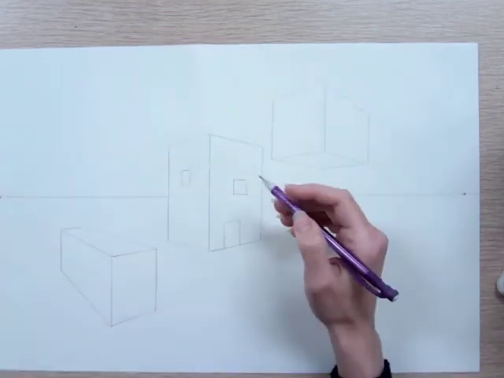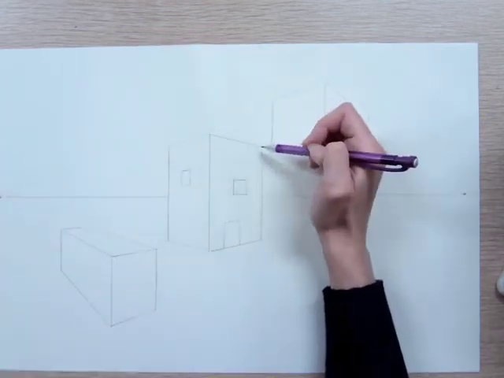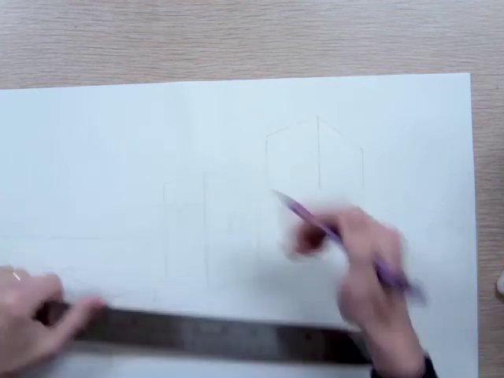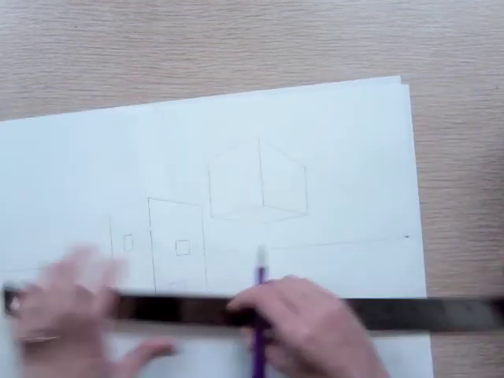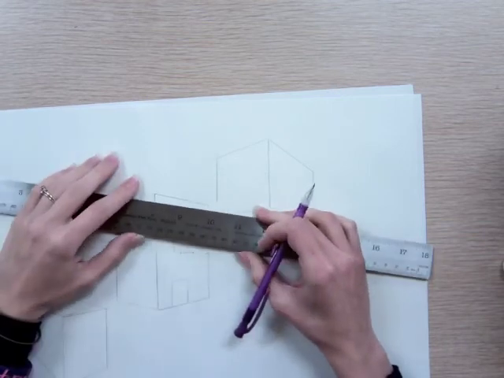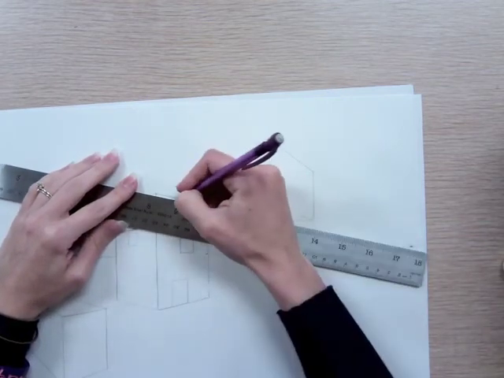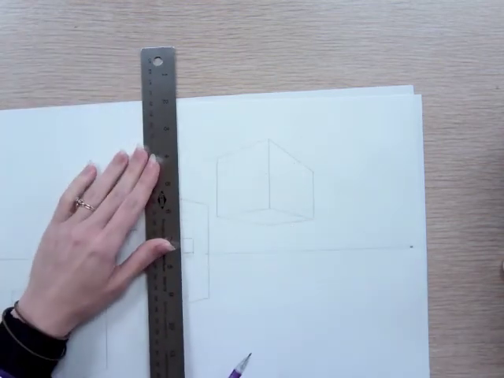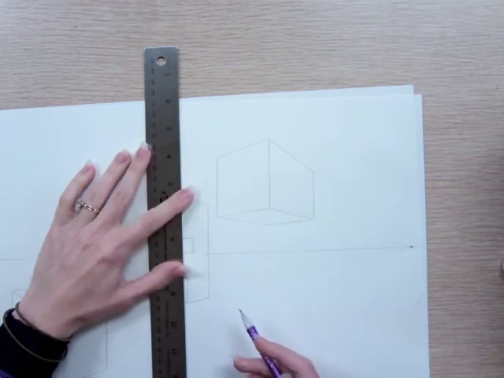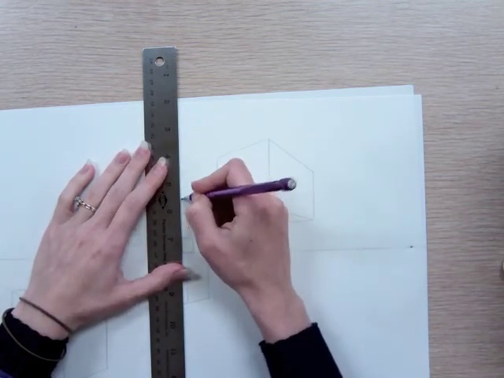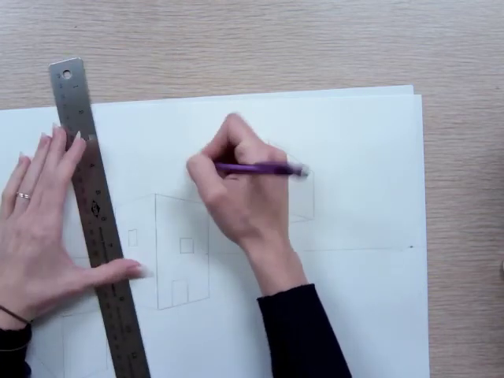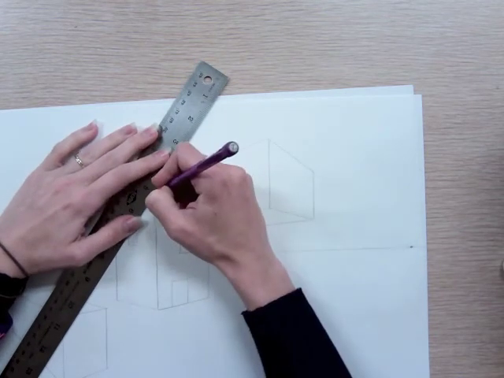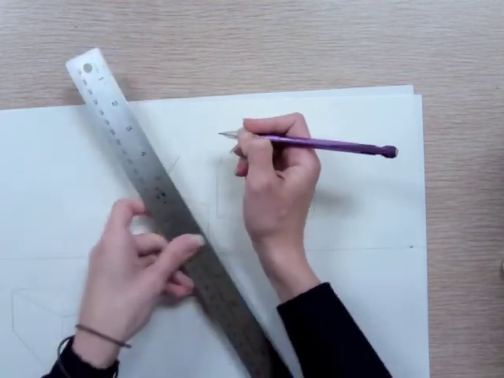Now, if you want to draw a peak on your roof, okay, to do that, I'm going to measure how long the side that I want to draw the peak on is. This is about 2 inches. So I'm going to put a little dot in the center, 1 inch. Line my ruler up vertically, and then from that spot I'm going to go straight up however tall I want the peak of my roof to be. When I have that, I'm connecting that dot to the sides of my building.